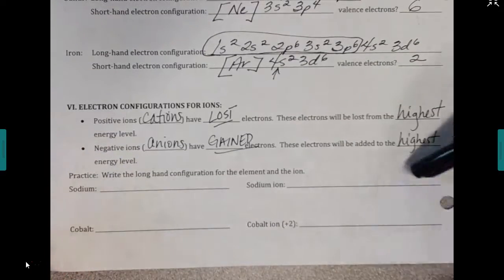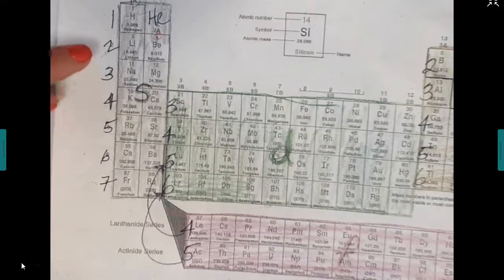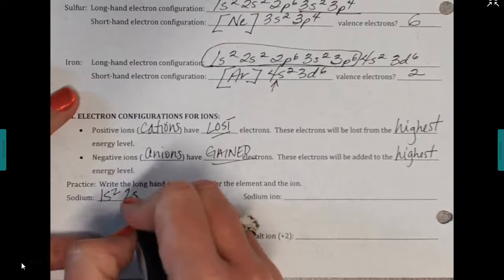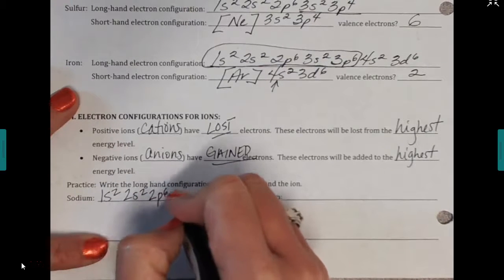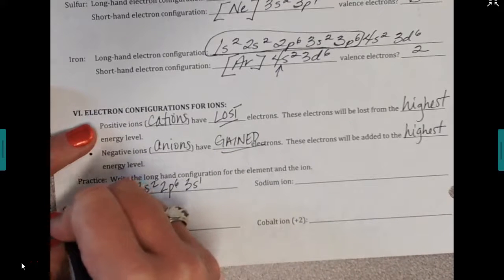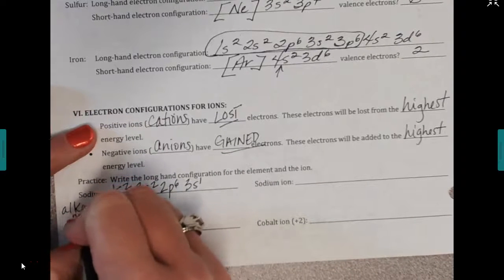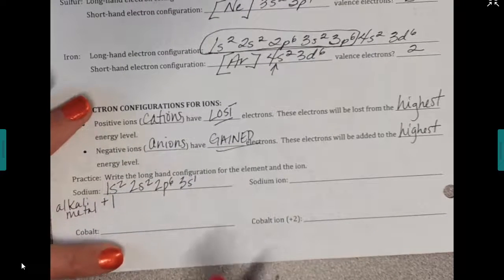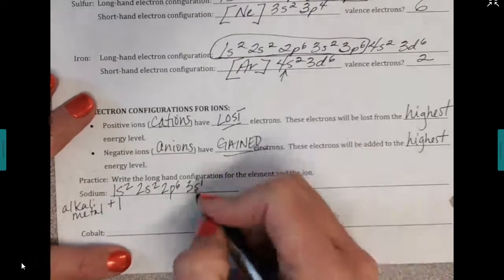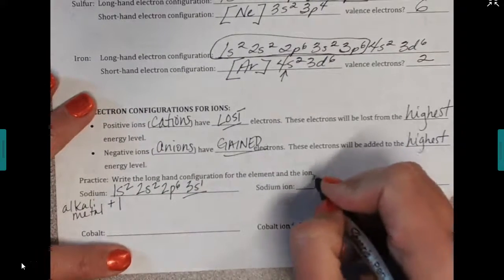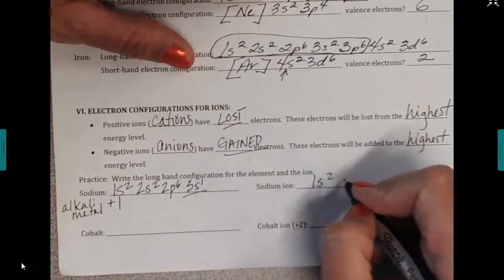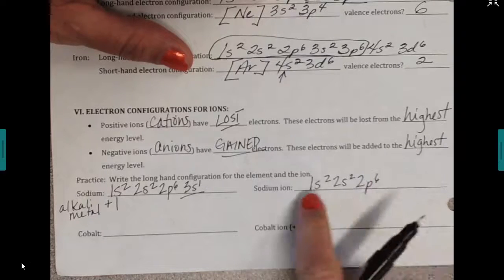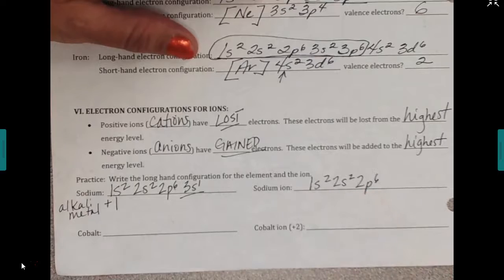Sodium. So sodium is here in 3s1. So 1s2, 2s2, 2p6, 3s1. This is an alkali metal, in group 1A, and we know that the alkali metals are cations. They have a +1 charge, so the sodium ion will lose this 3s1. It will donate it. So 1s2, 2s2, 2p6. So this is the ion for sodium.